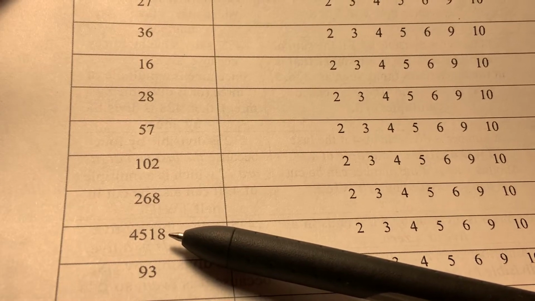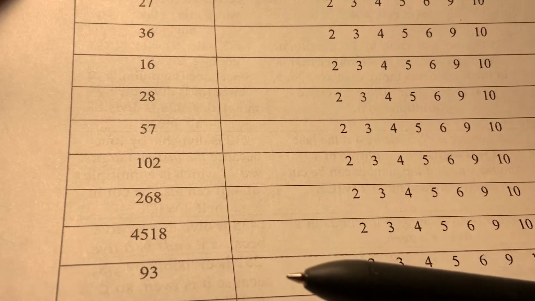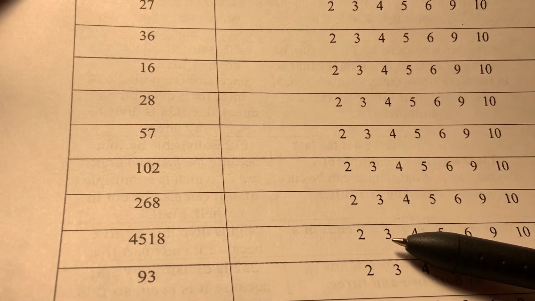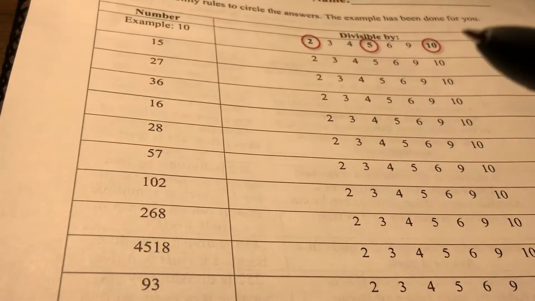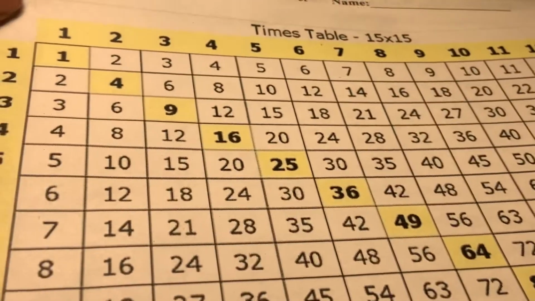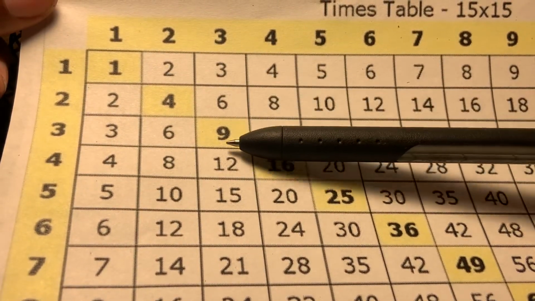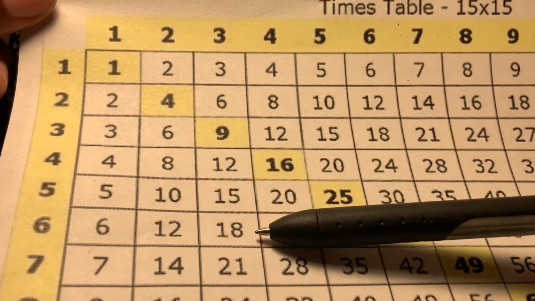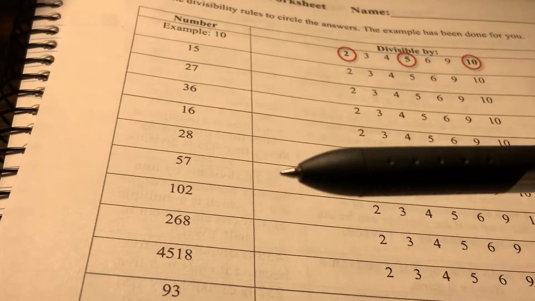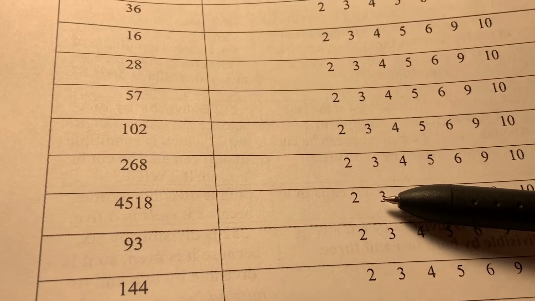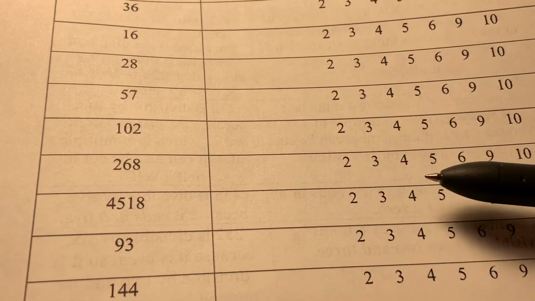18, right? So question, is 18 in the 3 times table? Is it a multiple of 3? Look back at your multiplication chart in case you don't remember. Here's my 3 times table. 3, 6, 9, 12, 15. Ah, there it is, 18. So guess what? That means that this number is divisible by 3. You're going to circle 3. Okay, now what about 4?